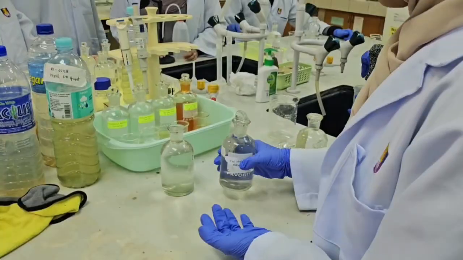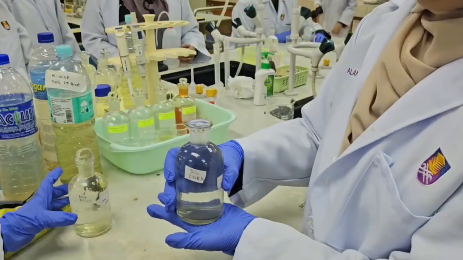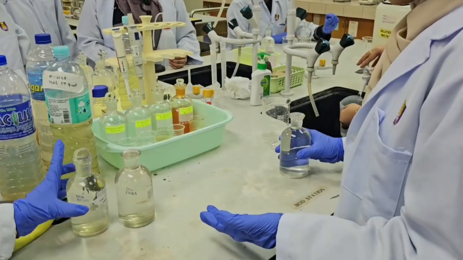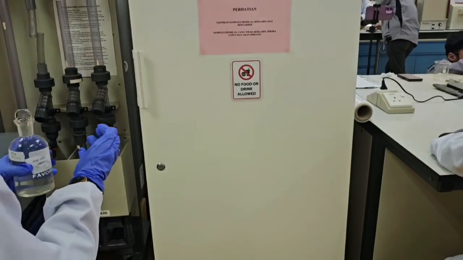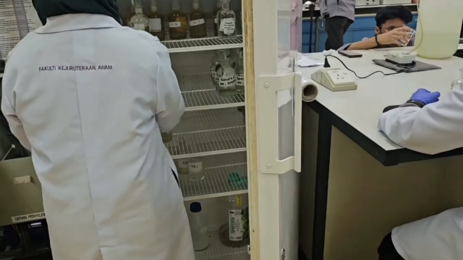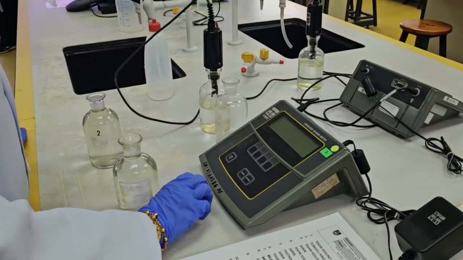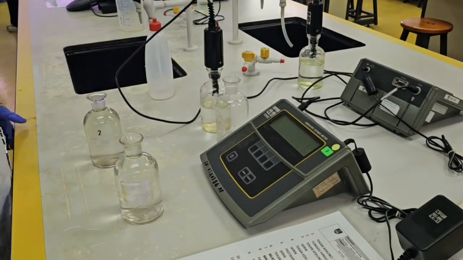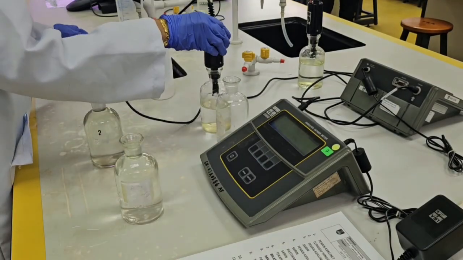Then label the DO0, DO5 and blank sample with stickers. Put the BOD bottle for DO5 in the incubator for 5 days. Before reading the DO0 sample, rinse the probe with deionized water.